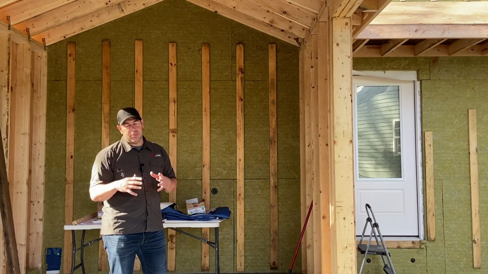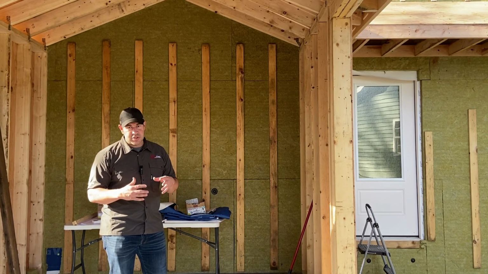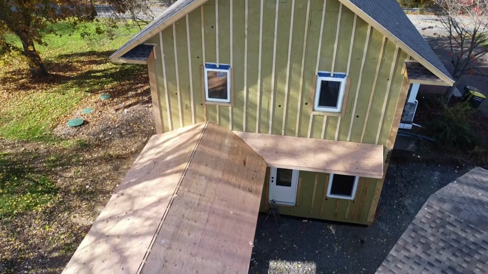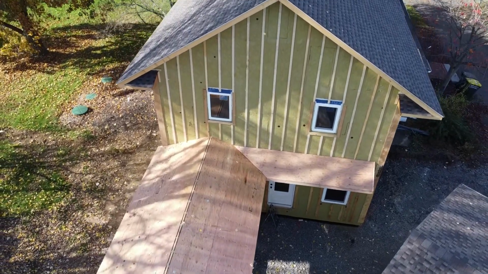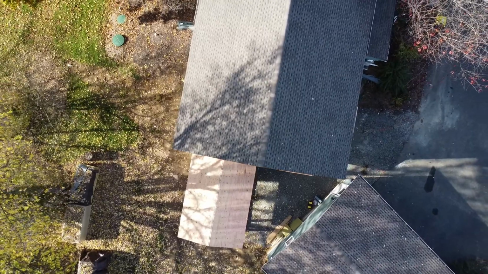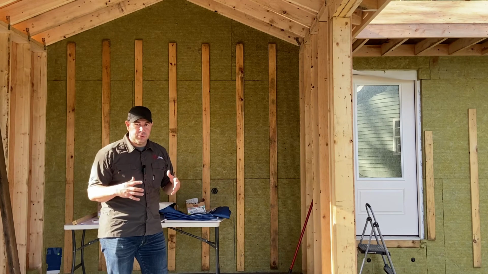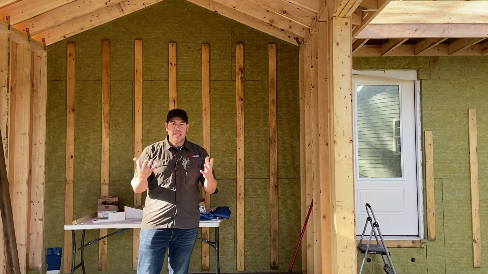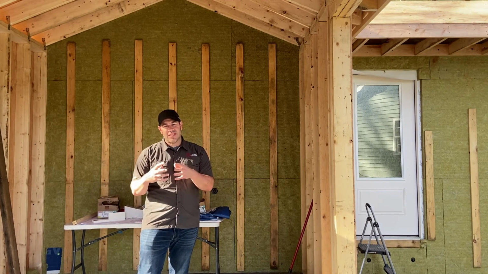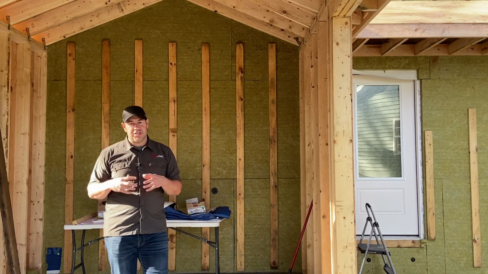One thing I wanted to bring up today was unconditioned versus conditioned spaces. I'm standing right now in my 3-season room. This wall that you can see right behind me is conditioned space, so my building envelope comes right down this wall, and I have all my control layers right there. This is going to be a 3-season room, so we're going to be heating it, but even though this won't always be conditioned, I'm treating it as an unconditioned space.